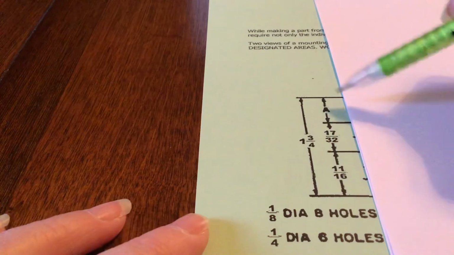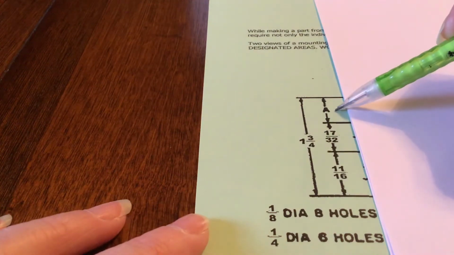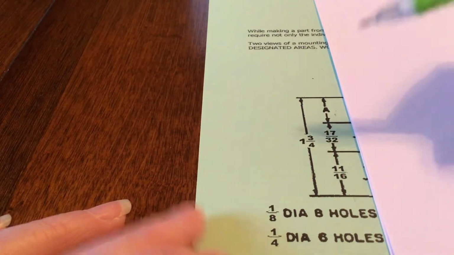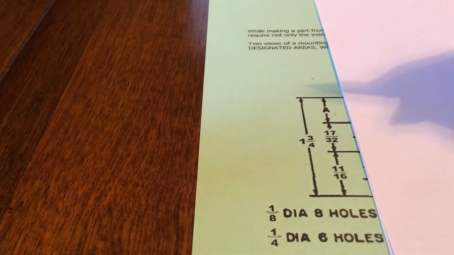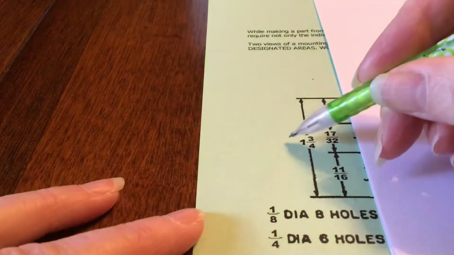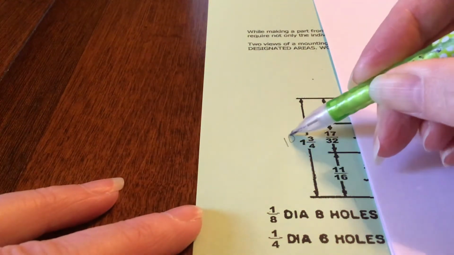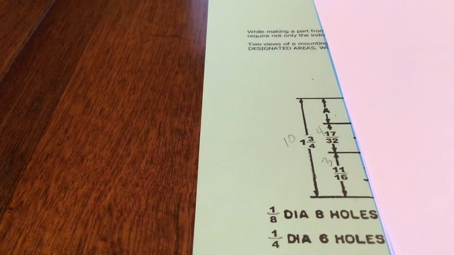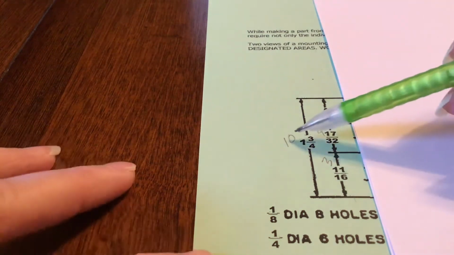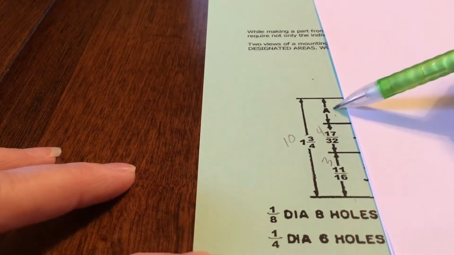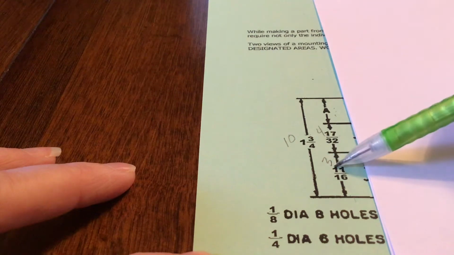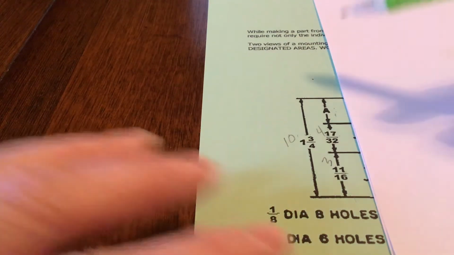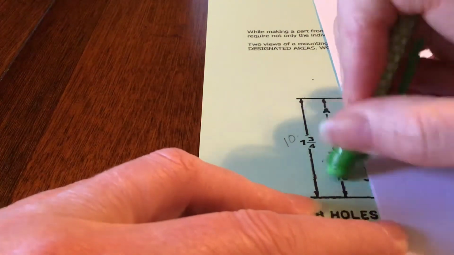Here's A. And how would you use these other measurements to find A? What I like to do is take the fractions completely out of it and replace them with other numbers just to get an idea. I just made those up. But if they were 10, 3, and 4, how would you find A? Well, you would add these two together, and then you'd subtract it from 10, and that would give you this missing piece.